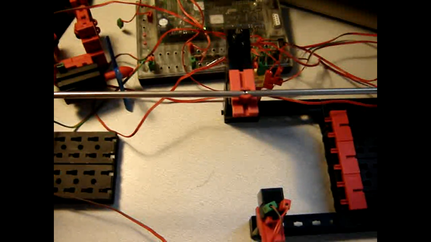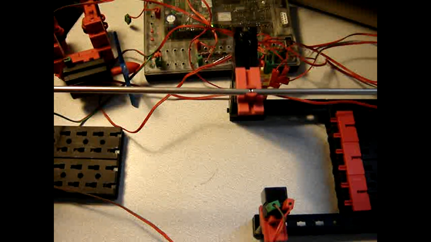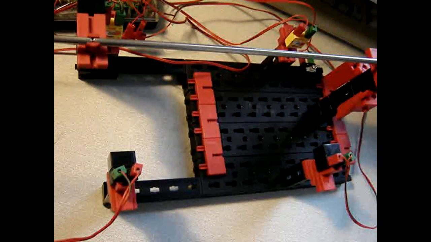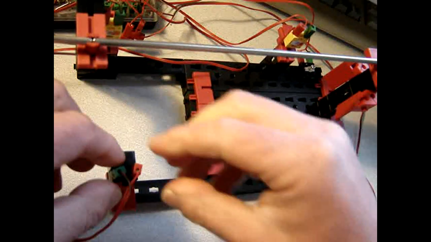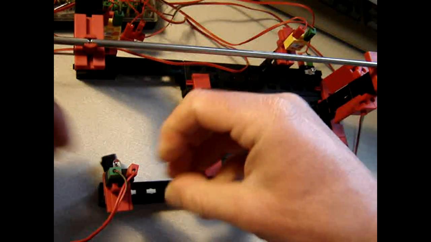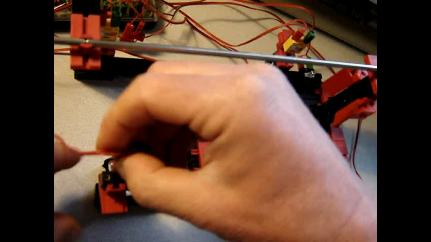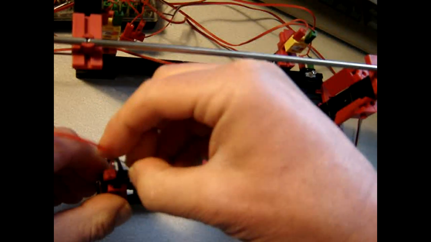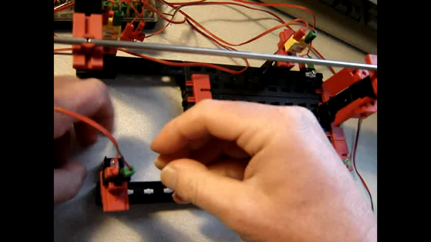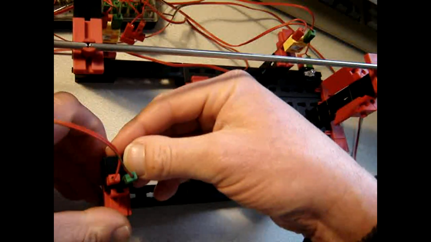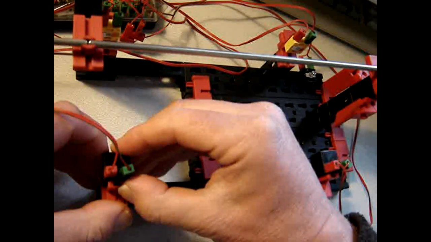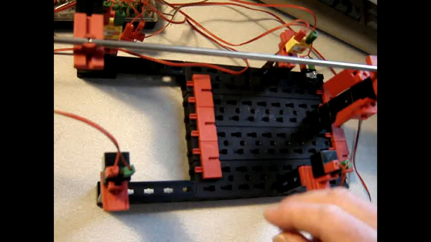Now when I look at the wires, it is actually exactly the opposite. So taking these out and putting them the other way. I don't expect it to matter very much, but better safe than sorry.